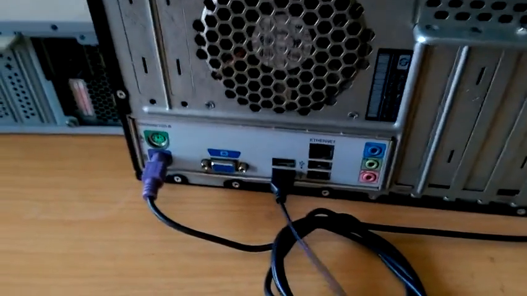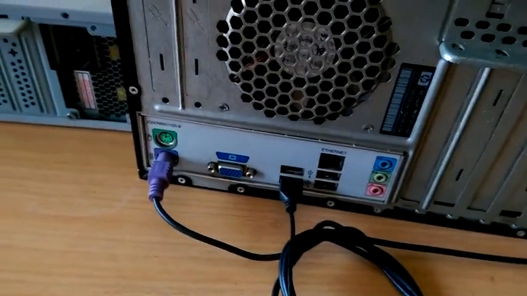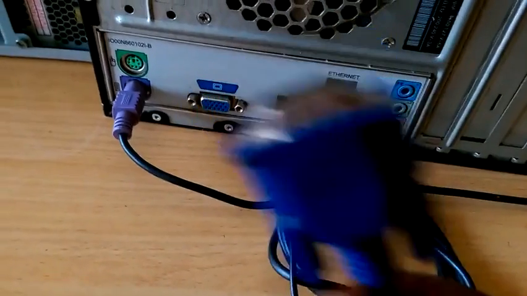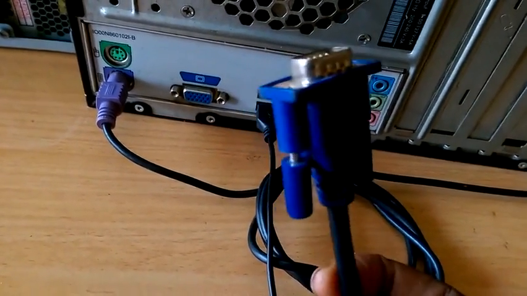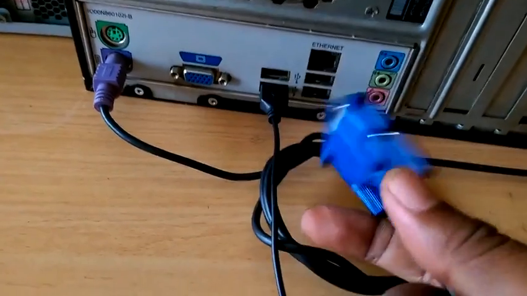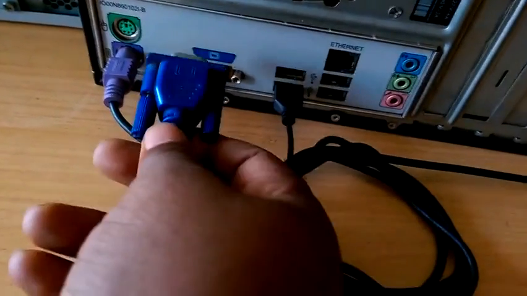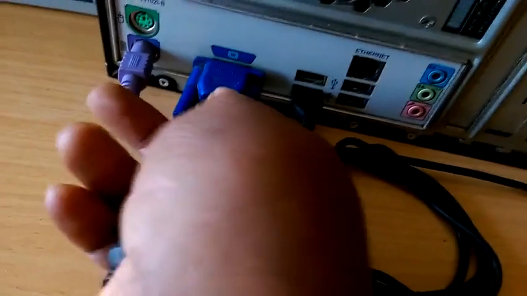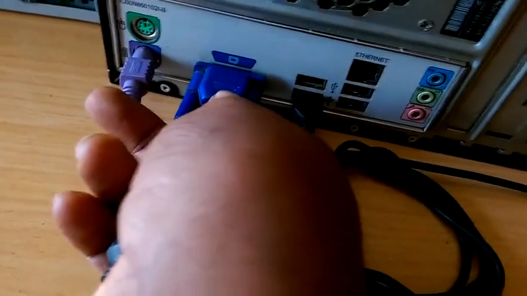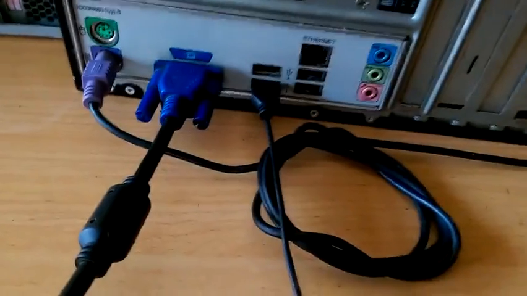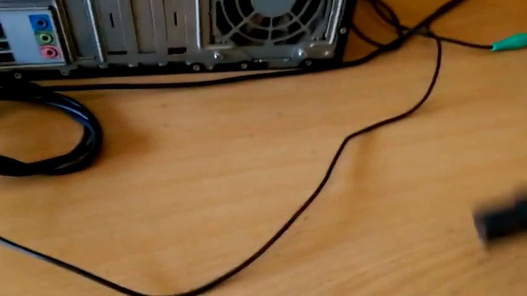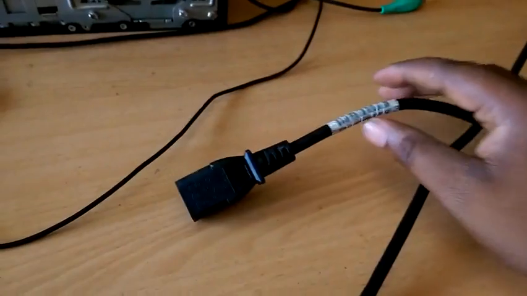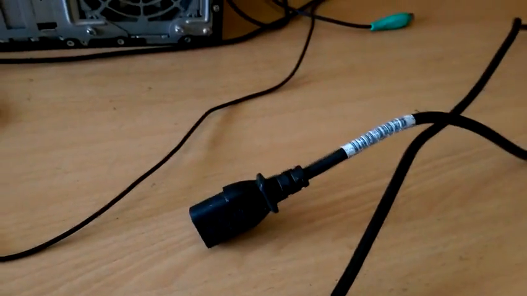So let's connect the monitor also. This is a VGA for the monitor. Okay, we can plug it into the position required on the port, and then the remaining one is a power cable.